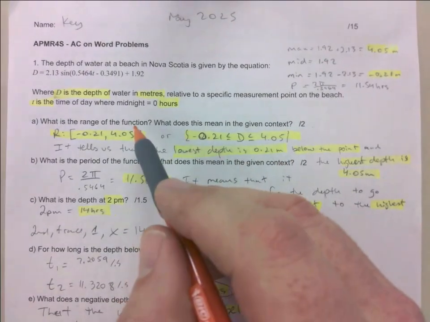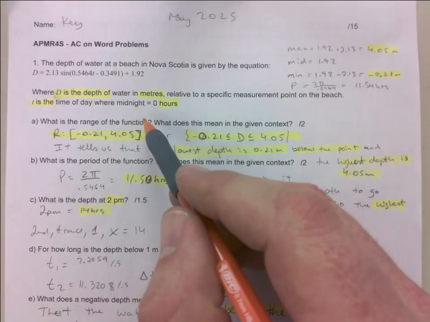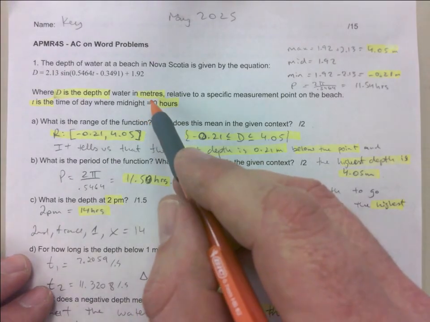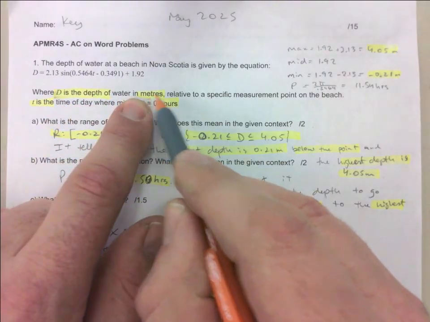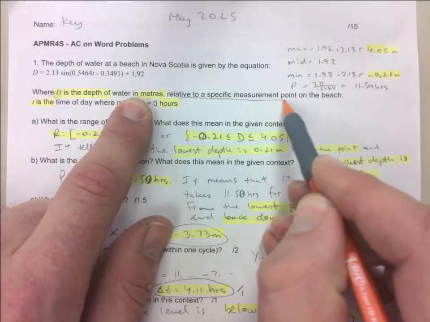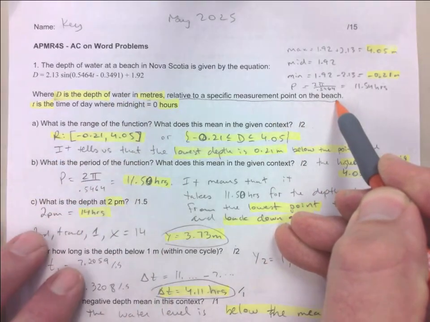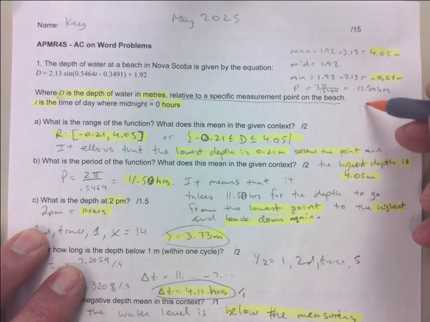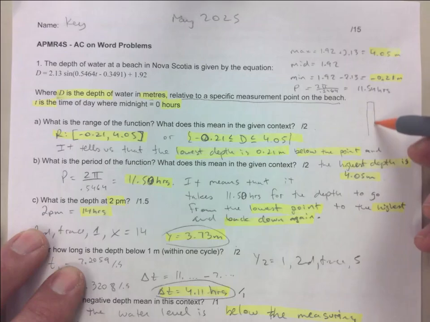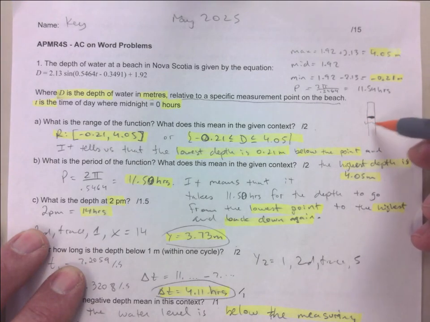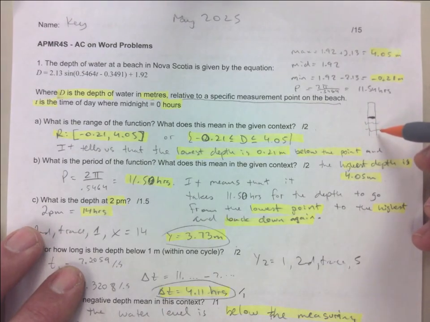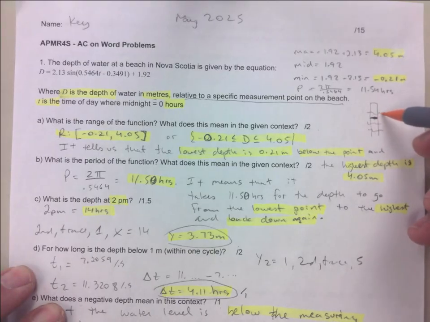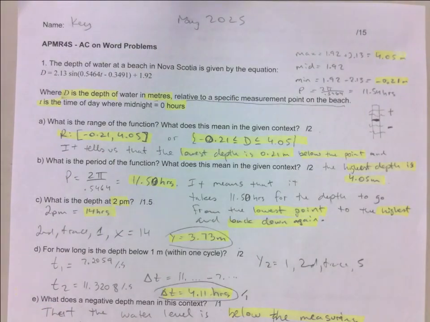And some of you didn't, maybe make sure you read when you answer word problems. This is the depth of water relative to a specific measurement point on the beach. So imagine this, there's maybe like a stick at the beach and there's some sort of mark there. And so there's a point that it's measuring from. So if the water goes below that mark, you are at the negatives. If the water goes above that mark, right, this is positive, this is negative.